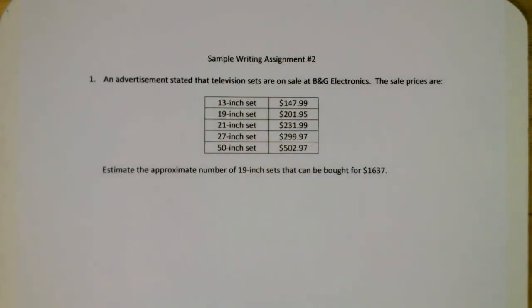13-inch set, $147.99. A 19-inch set, $201.95. 21-inch set, $231.99. 27-inch set, $299.97, and a 50-inch set for $502.97. Estimate the approximate number of 19-inch sets that can be bought for $1,637. Now, here we're just estimating.